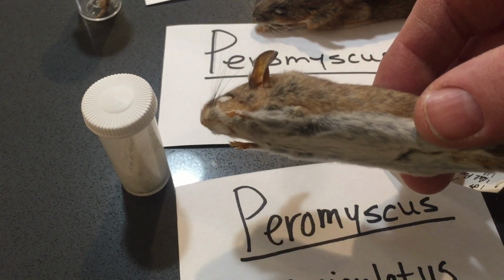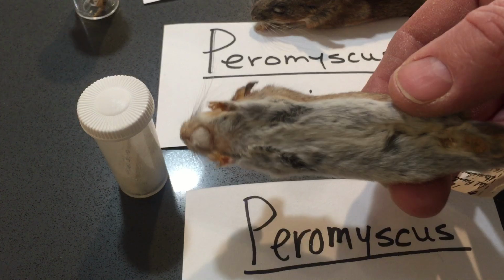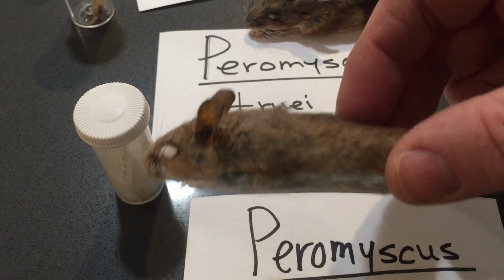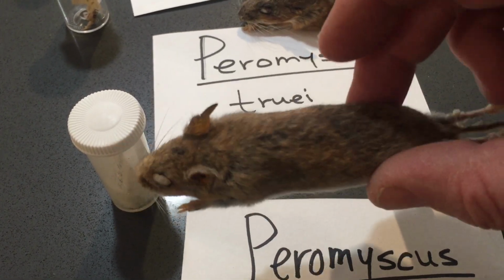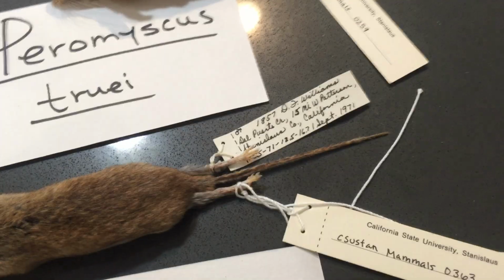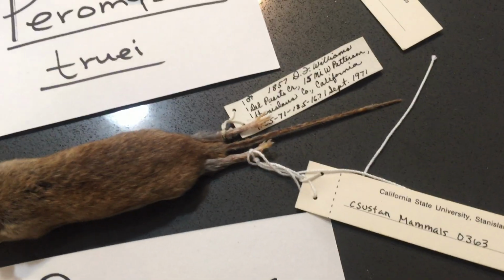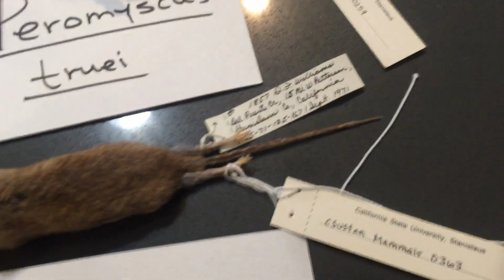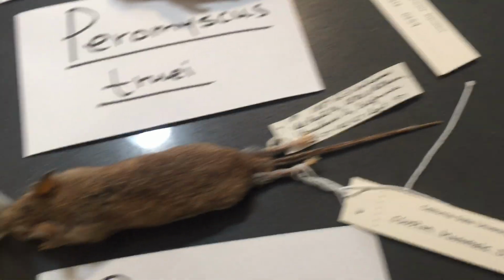They're very different from a house mouse. They have a bicolored body, white on the bottom and then yellowish brown on the dorsal surface. You look at the tail, it is not very long in Peromyscus maniculatus. The tail is generally shorter than the body length, or about the length of the body.